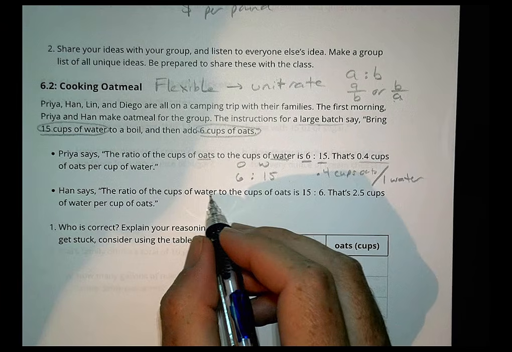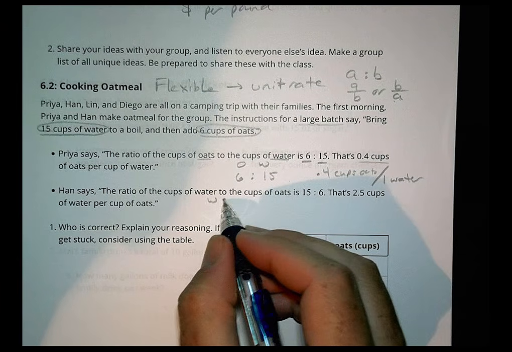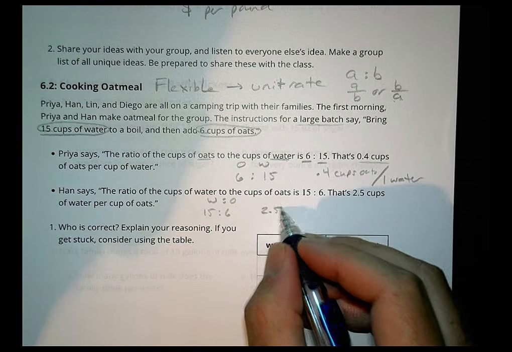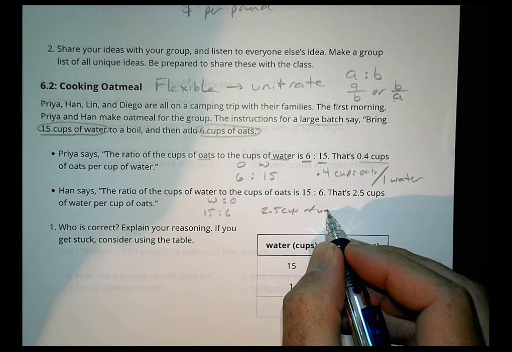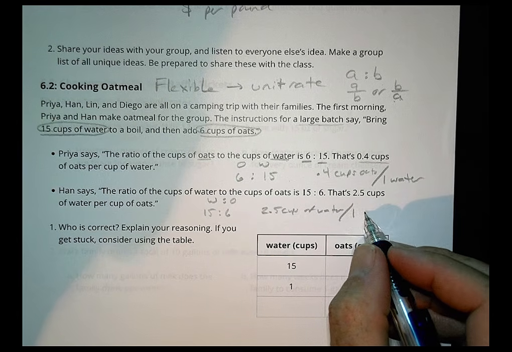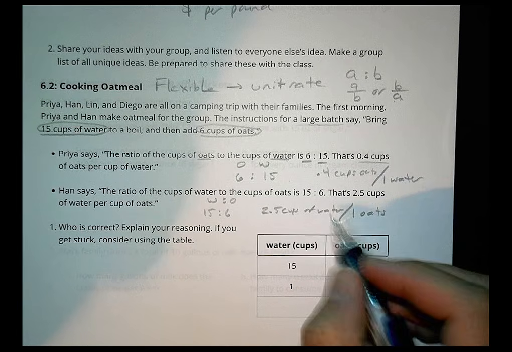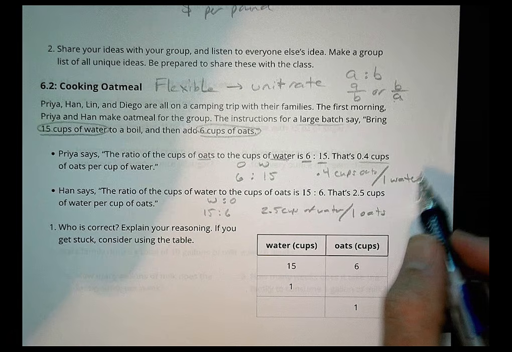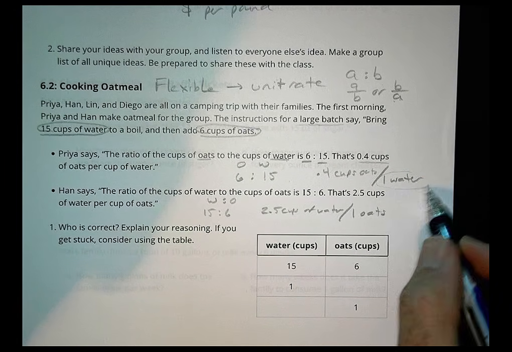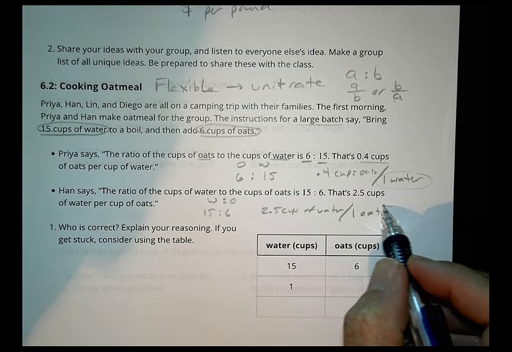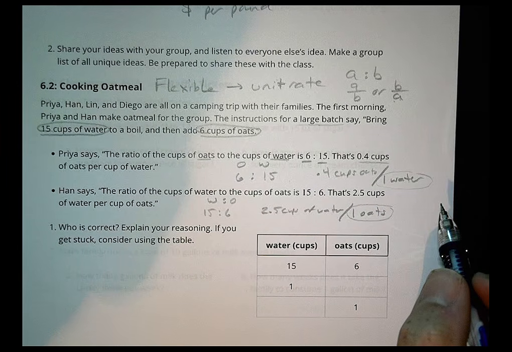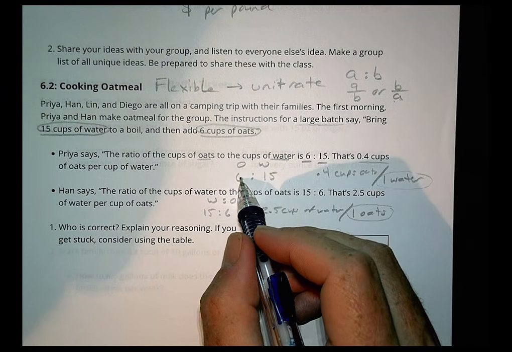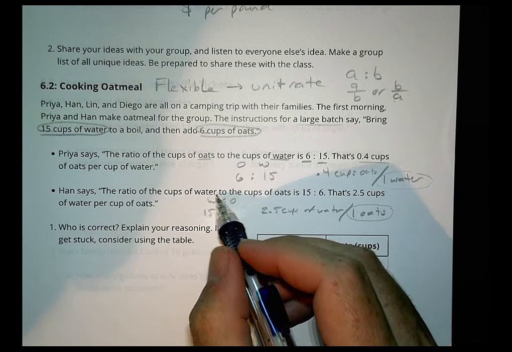Han says the ratio of cups of water to oats, so water to oats, is 15 to 6. That's 2.5 cups of water to 1 cup of oats. So they're both saying something similar, but a little different, right? In terms of the unit rate, it's 1 unit of water in Priya's example, and Han is saying it's 1 unit of oats in his example. Their numbers are the same, but the order is a little different. Oats is 6, oats is 6, water 15, water 15.